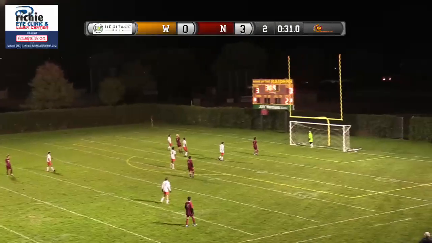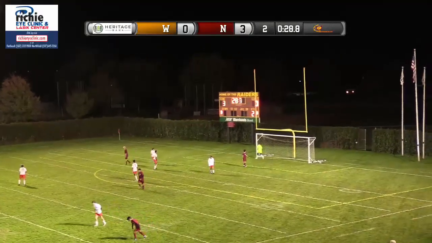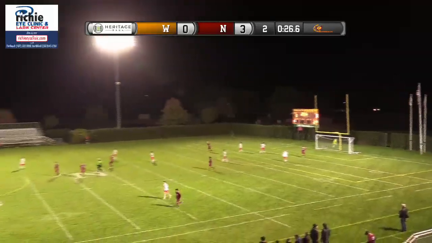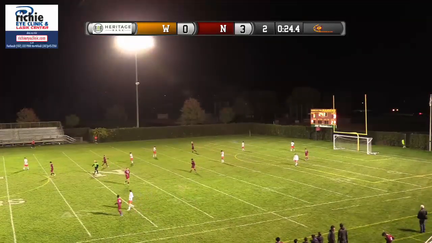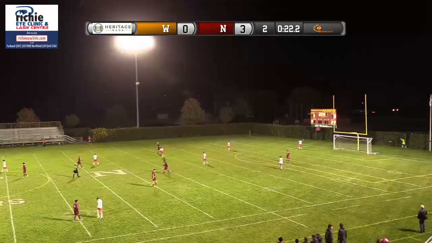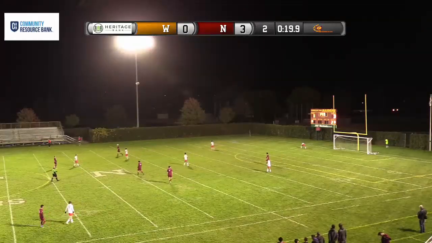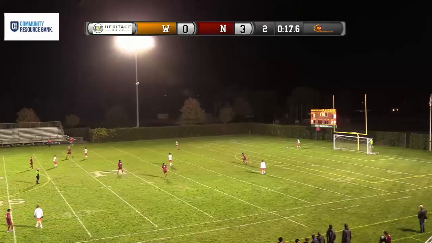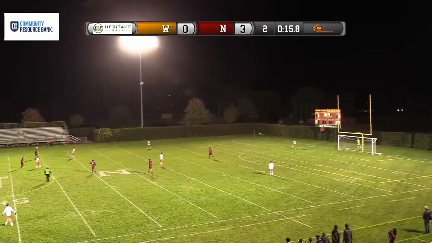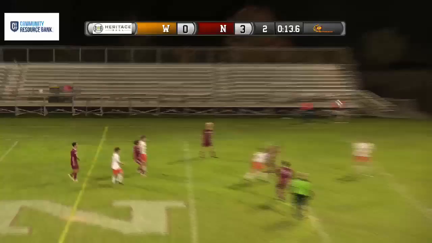It's going high and over the goal. It's a Windhawk goal kick. And Kalstad showing off his football kicking, too, as he put that one right through the uprights from about the 35-yard line. Time winding down, 15 seconds left in the game.